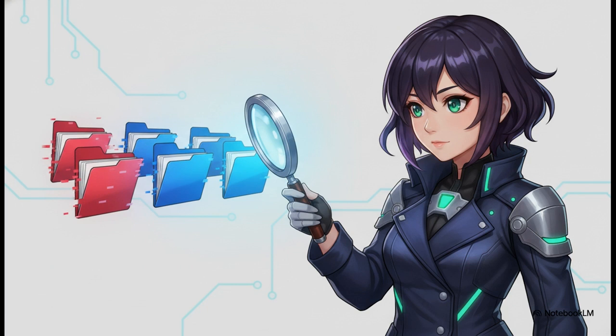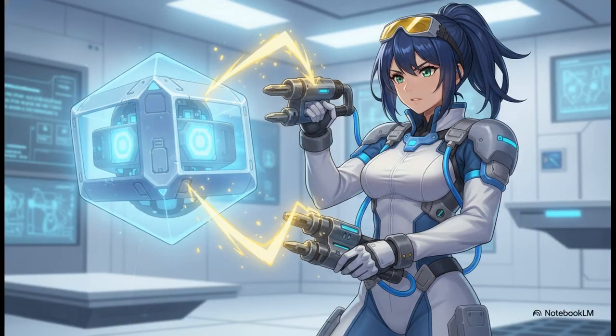sfc /scannow. Think of this command as a building inspector meticulously checking your home's foundation. It scans all your vital Windows system files and actively repairs any corruption it finds. Now, if SFC is the inspector, our next command is the heavy machinery. It's called DISM, which stands for Deployment Image Servicing and Management.